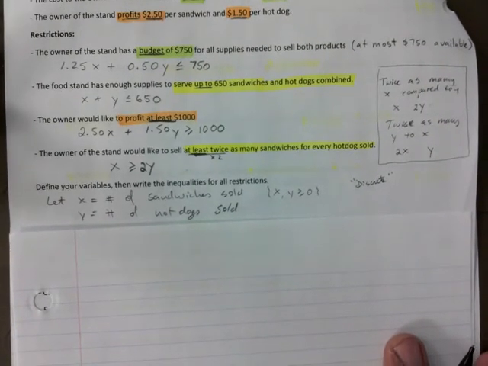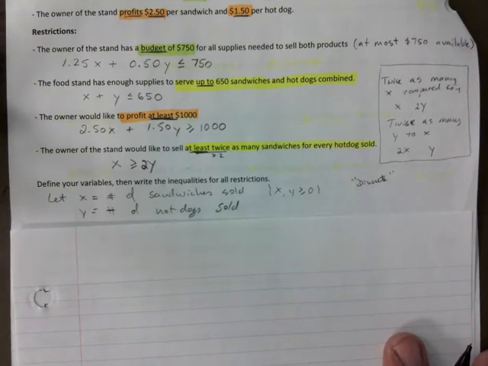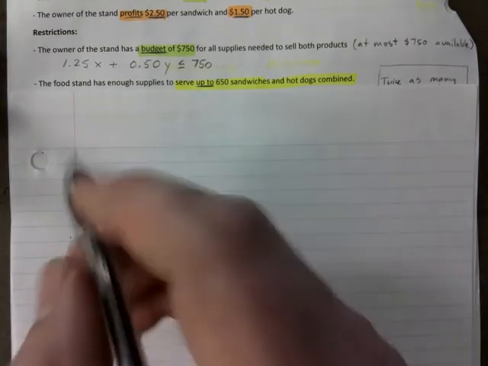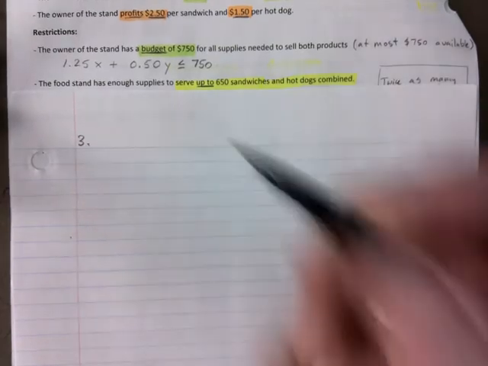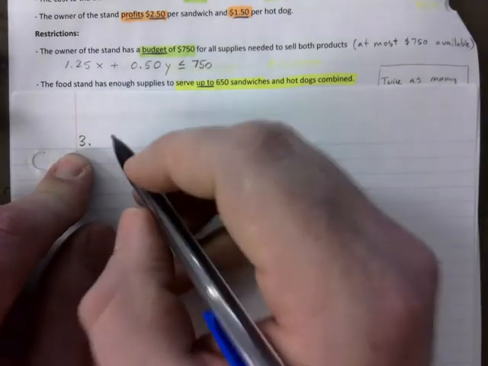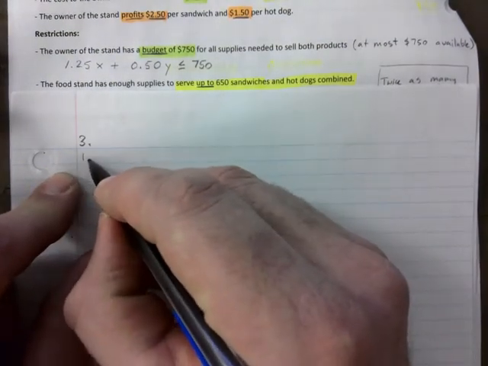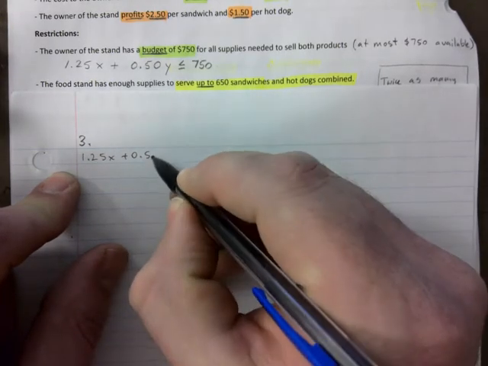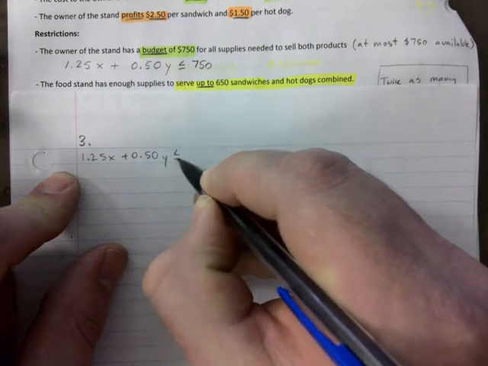And basically what I'm going to do is I'm going to write down those inequalities right off the bat. So this is question 3. I'm going to write down 1.25x plus 0.5y is less than or equal to 750.